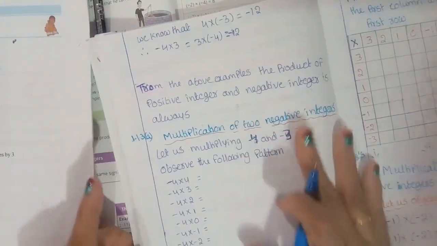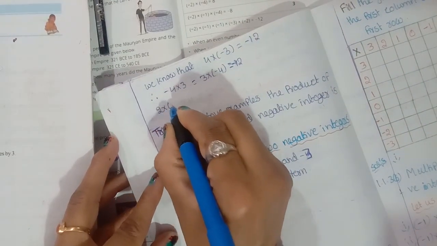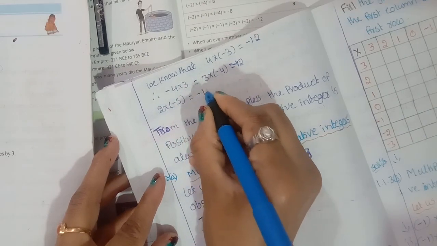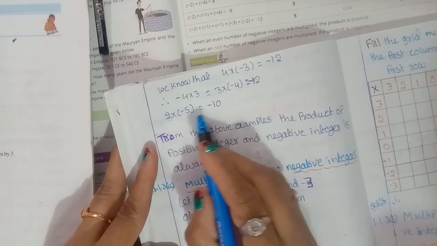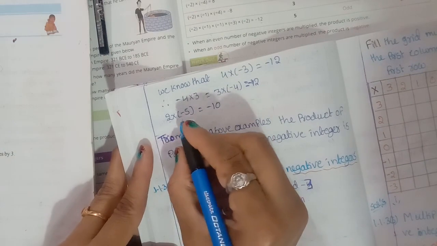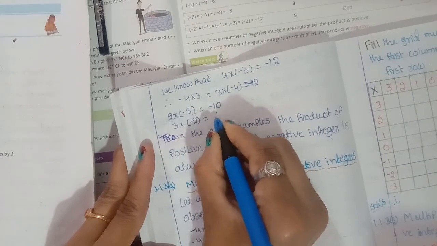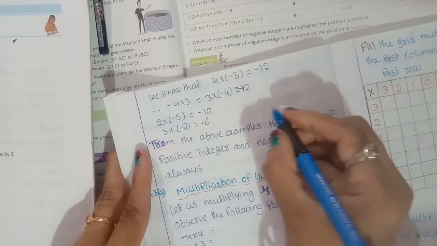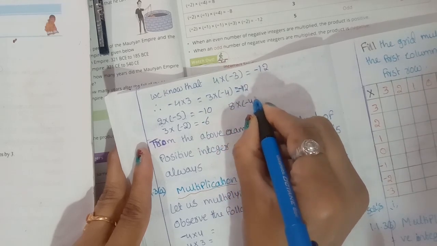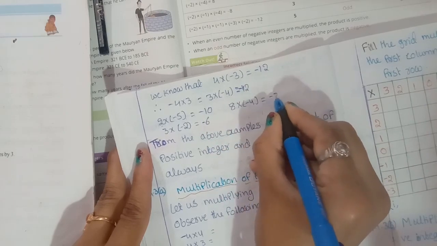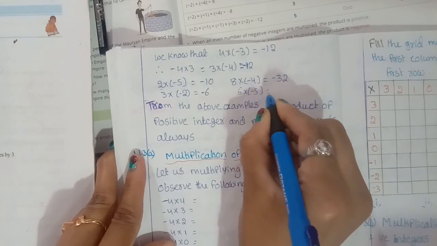Understood. Yes, you can observe here. You can write, for example, 2 cross -5 equal to -10 only. 2 times 5 is 10, so 2 multiplied by -5 is -10 only. Then again 3 cross -2 only: 3 times 2 is 6, so -6. So that's why plus into minus is minus only. Similarly, you can write 8 cross -4 equal to 8 times 4 is 32, so -32. Then again 6 cross -5 equal to -30, since 6 times 5 is 30 only.